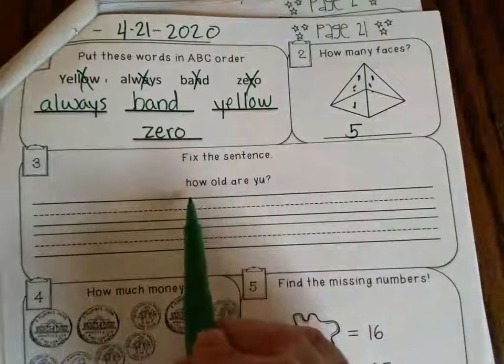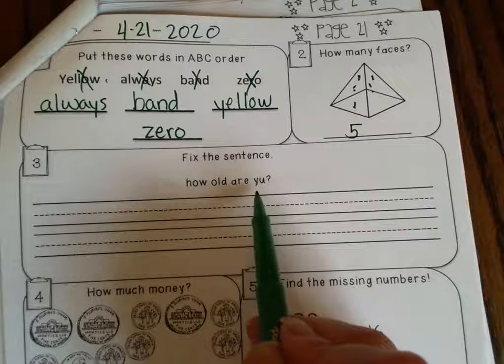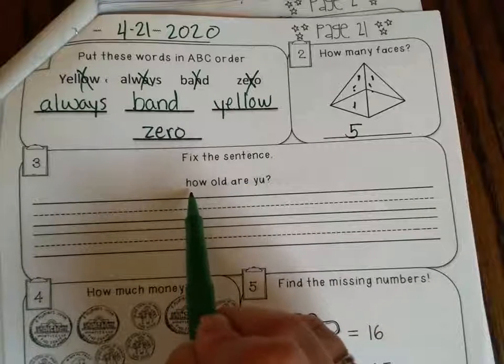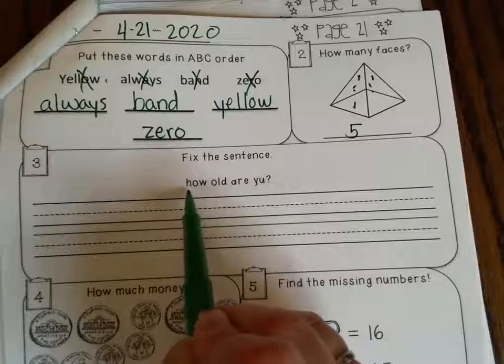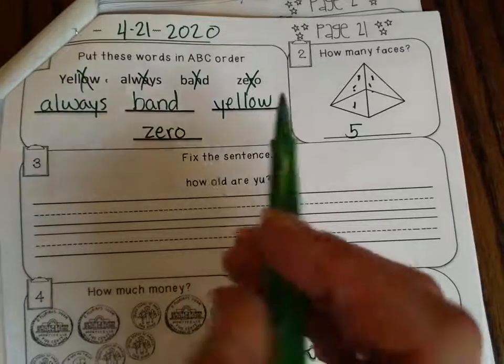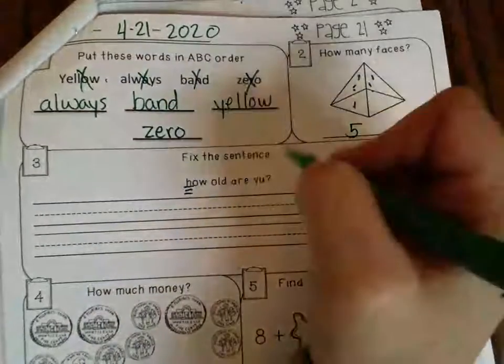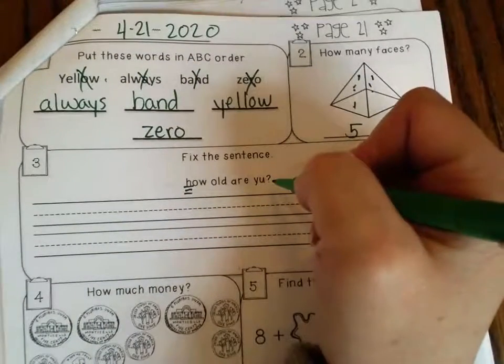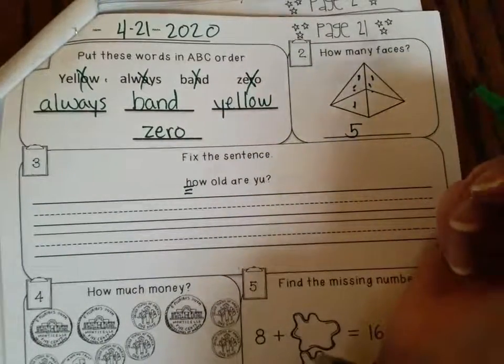Okay, our sentence, how old are you? Okay, that is a question because it does start with this word how. Let's look at capital letters. Our first word does not start with a capital letter. Let's fix that. And let's look at punctuation. It is a question, and it does have a question mark, so that's correct. We're going to leave that alone.